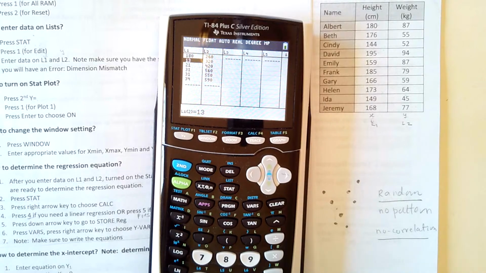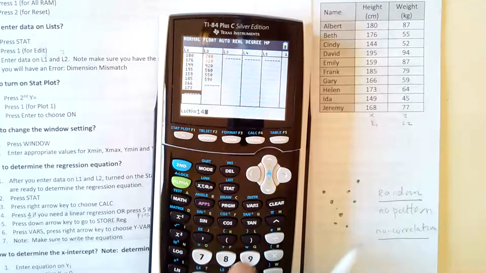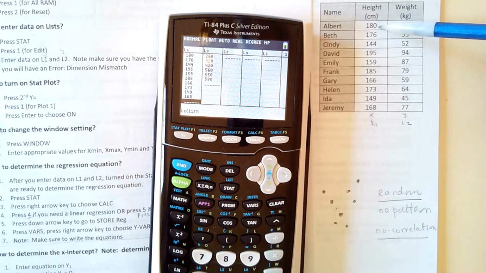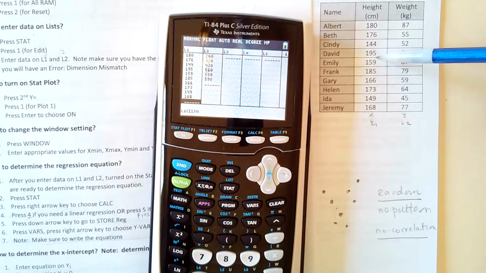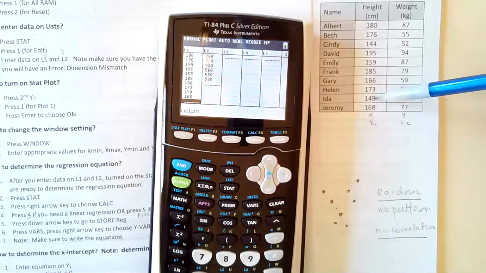Notice it just replaces it. 176, enter. 144, enter. 195, enter. 159, enter. 185, 166, 173, 149, 168. Make sure you have them all in order. So 180, 176, 144, 195, 159, 185, 166, 173, 149, and 168.